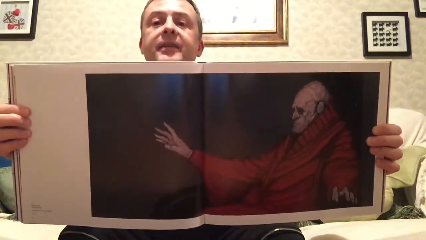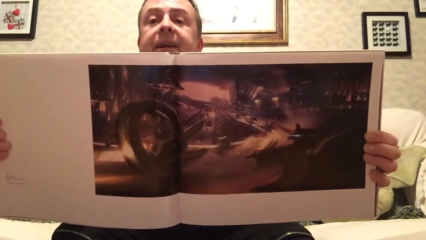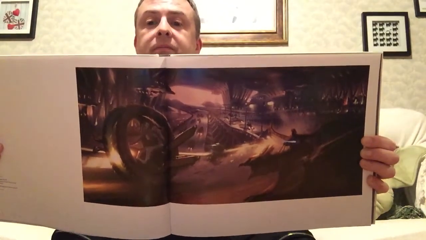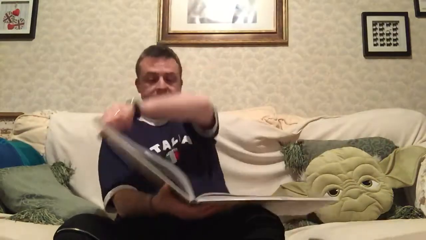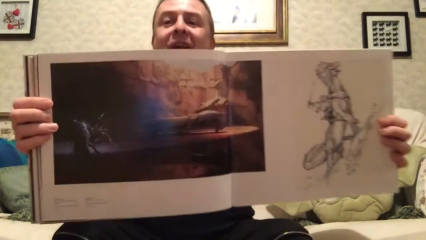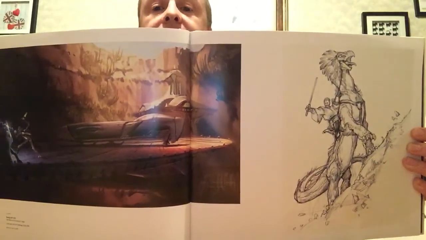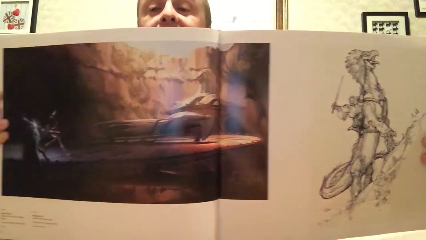Utapau Dignitary from Revenge of the Sith. And that's when Obi-Wan pursues Grievous through the city on Utapau. What is this? They're still battling on the landing platform this time. There they are. That's his... whatever his creature is called. Concept for it.